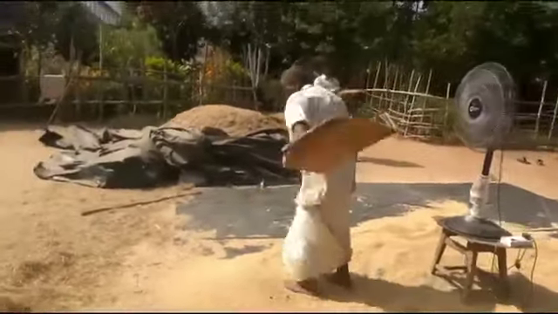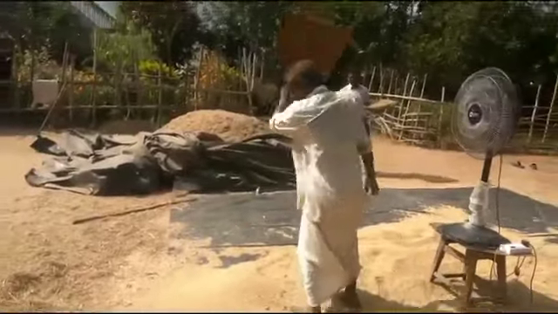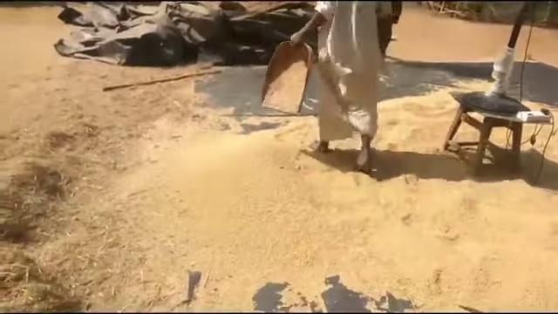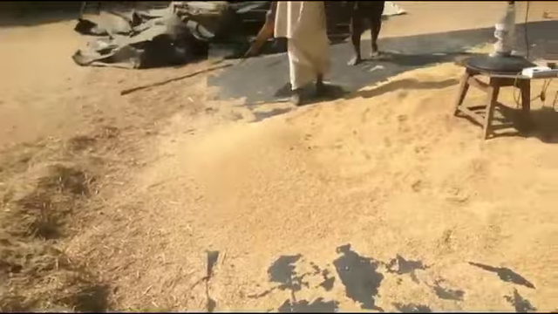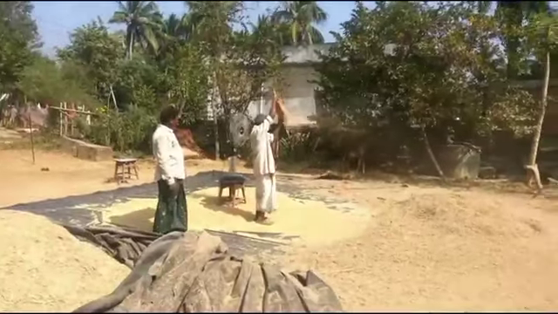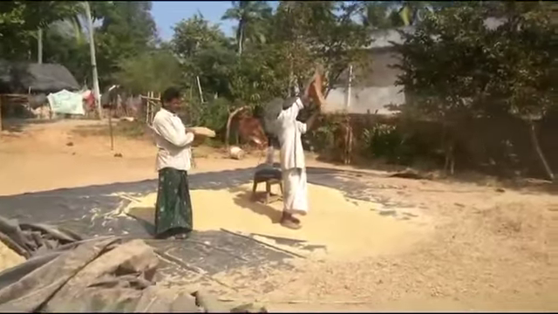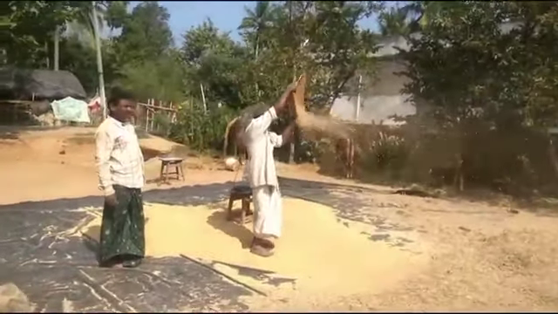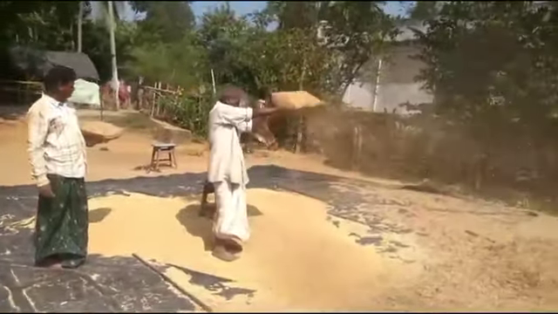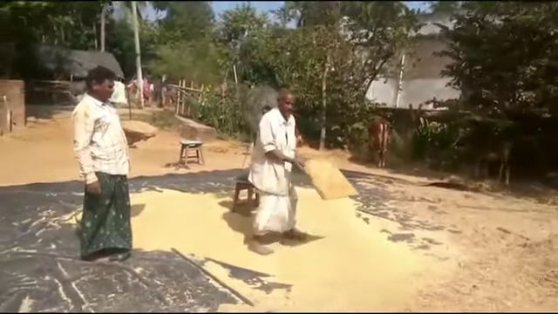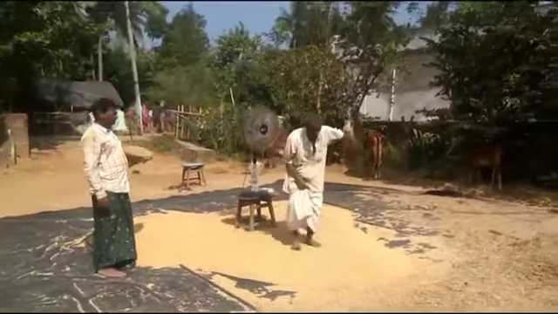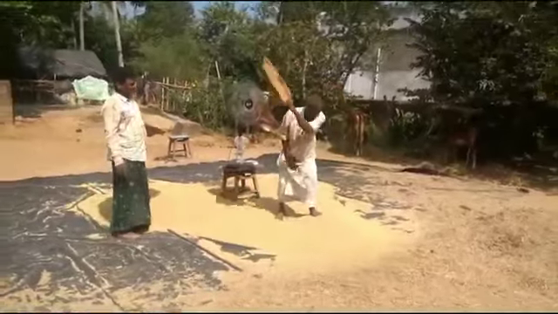Because there is no proper wind in between the houses. So this farmer is winnowing his paddy and cleaning them from the husk. You can see how beautifully the air is flowing and the husk is moving away, isn't it?